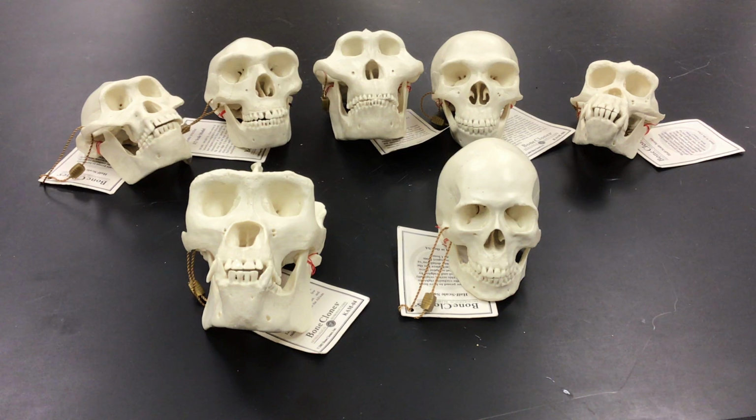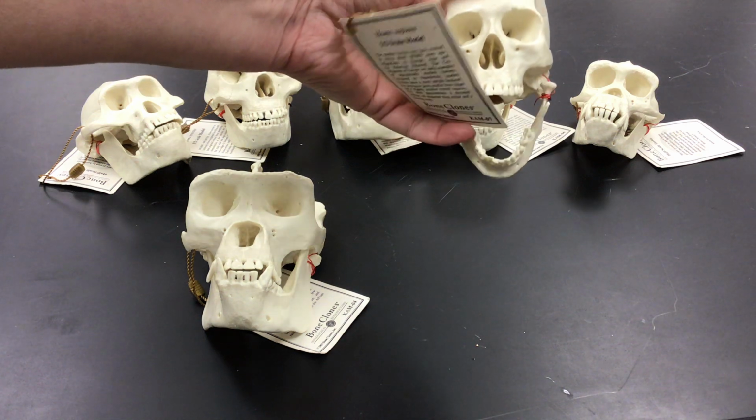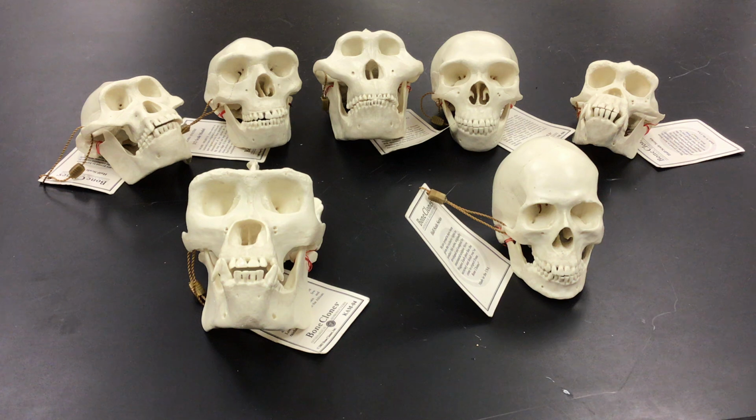These skulls are half-size models. Now, one of the things to realize with a half-size model is it's half its size in all directions, which means that the volume is just 1/8 of the normal volume. So if this is a Homo sapien or human head, we can see that it looks quite a bit smaller than we'd expect a normal head to be. It's about 1/8 of the size.